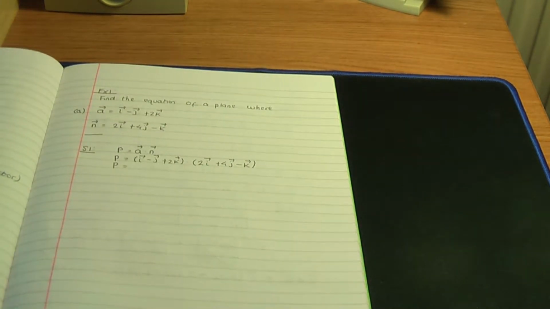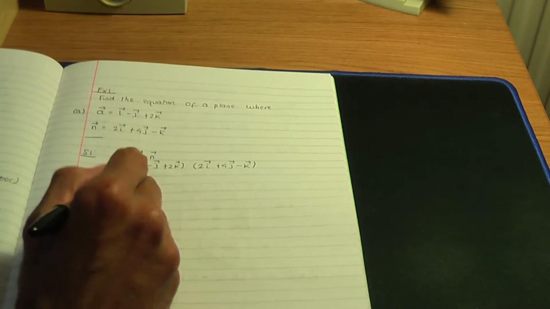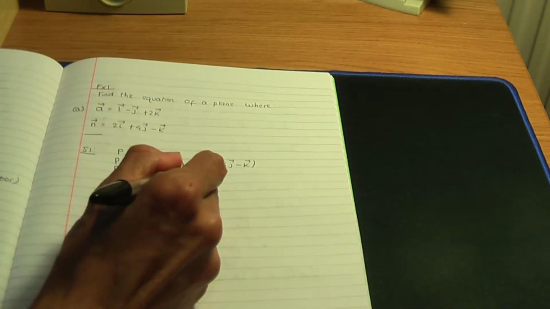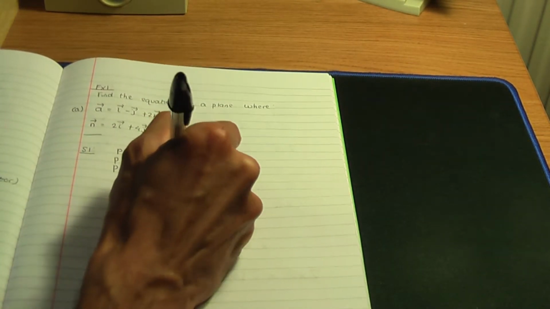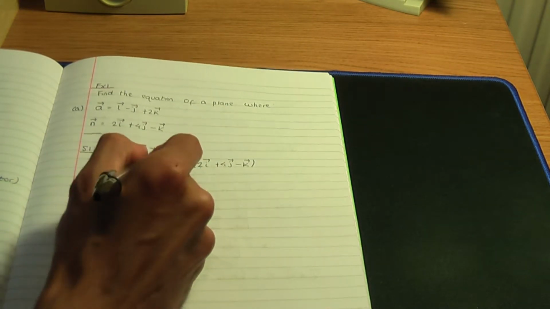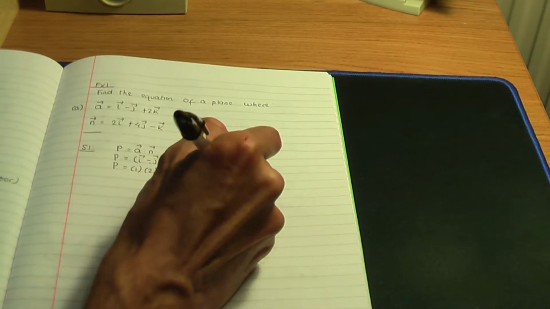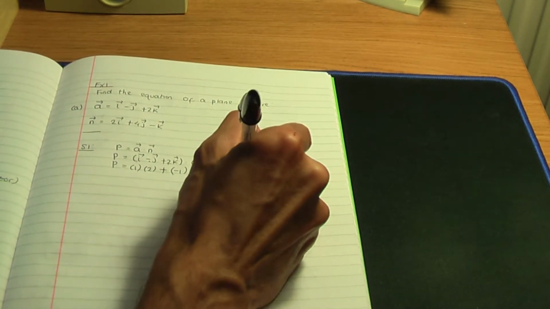Remember, when we take the scalar product, we just multiply the coefficients of the i, j and k components, then we add. So if we multiply the i coefficients, we have 1 multiplied by the coefficient 2 from the second vector, plus, multiplying the j coefficients, minus 1 times 4, plus multiplying the k coefficients, 2 times minus 1.